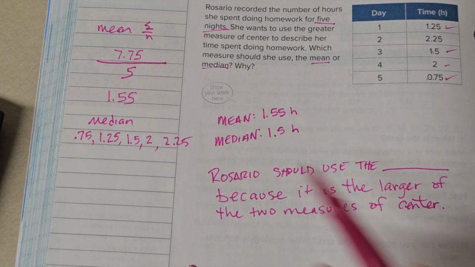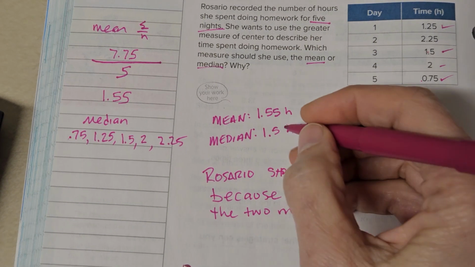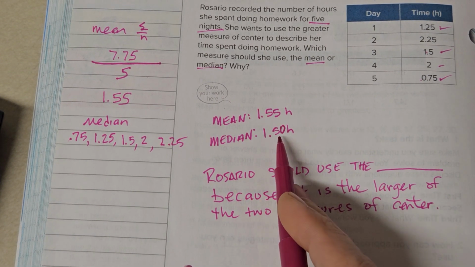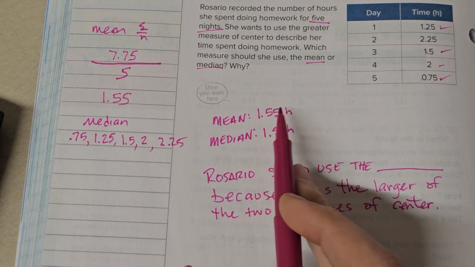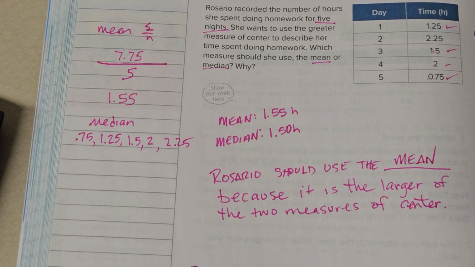So now, which is greater, 1.5 or 1.55? Well, remember, you can fill in the blank after a decimal with a 0, and now they have the same number of spaces. So what's bigger, 155 or 150? 155. So Rosario should use the mean. All right, good luck.